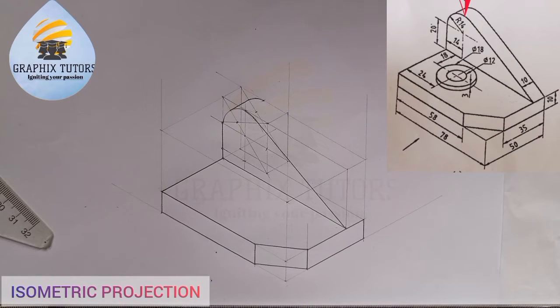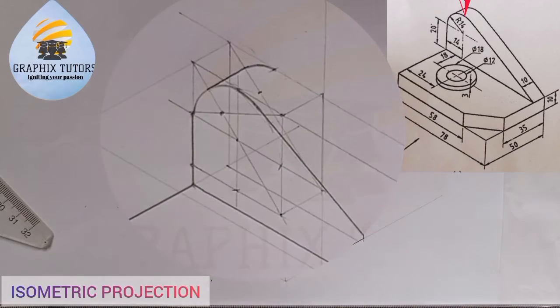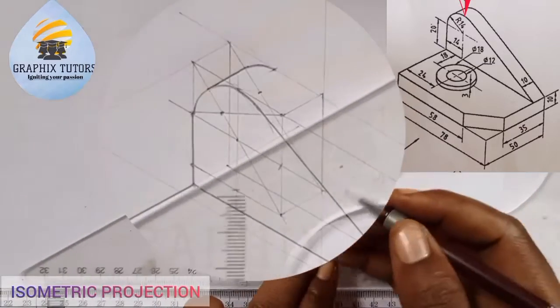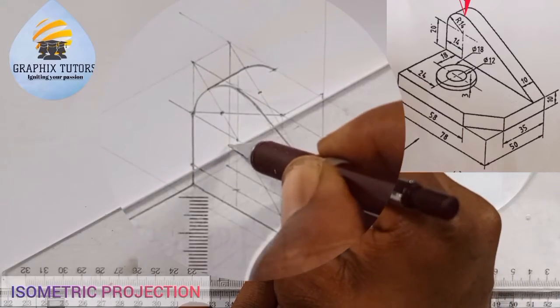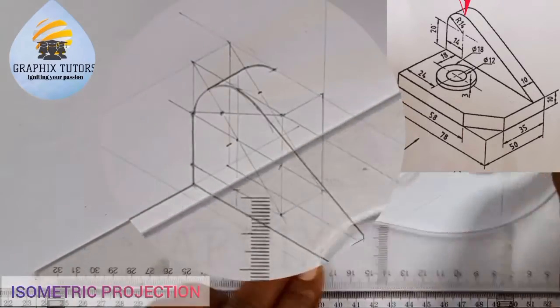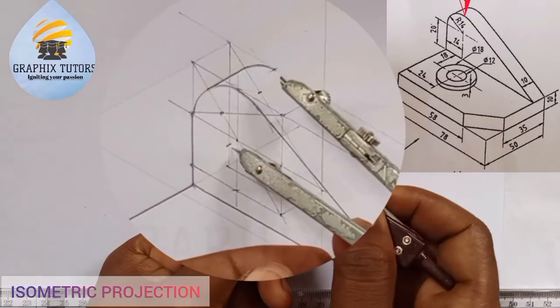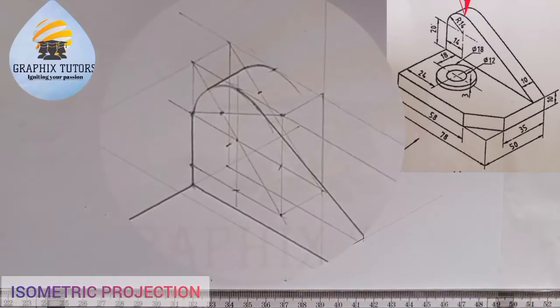Similarly, I'm going to do the same thing here too. Since I used this point to get this point, what about the other point? I'll just transfer the point to the other line. How? The point I used is this point here, right? So I'll just transfer it to the next line here. This is what I need. So if I place it there, this way, I easily get that curve, faint line first.